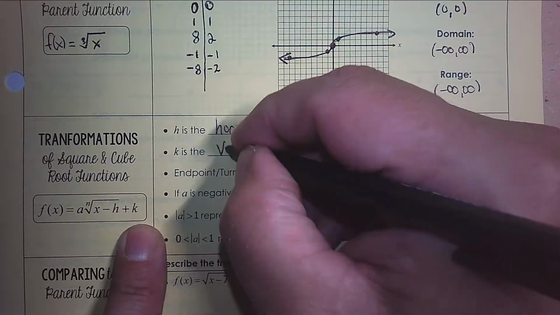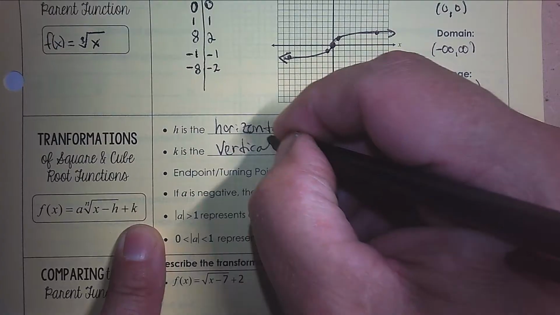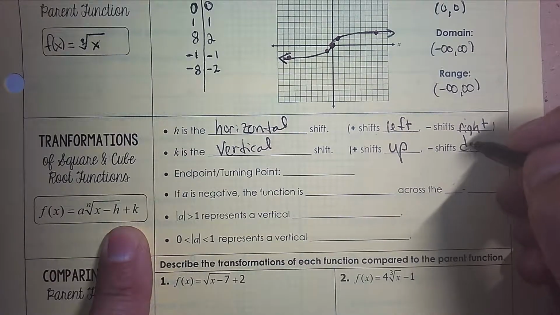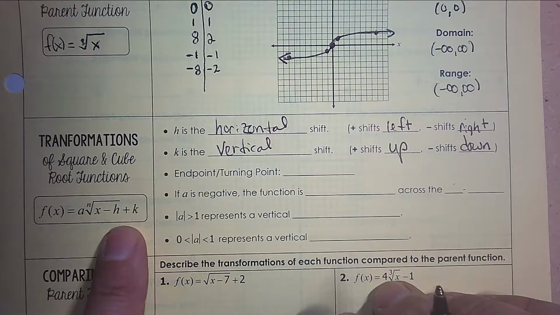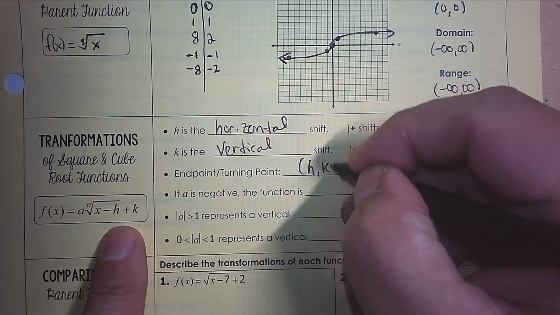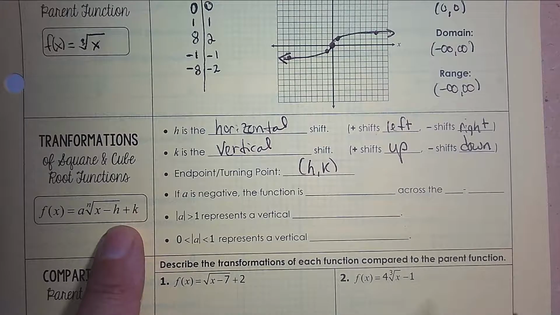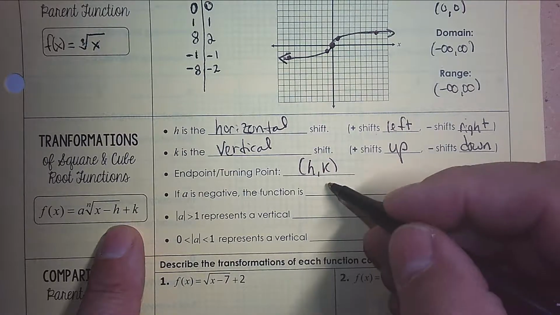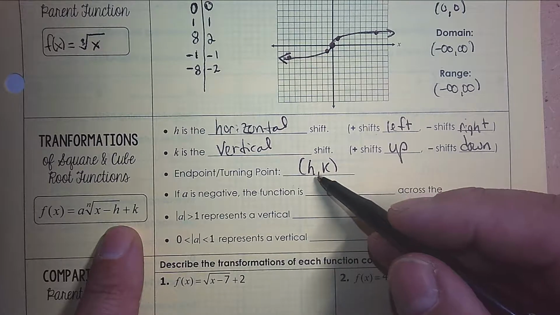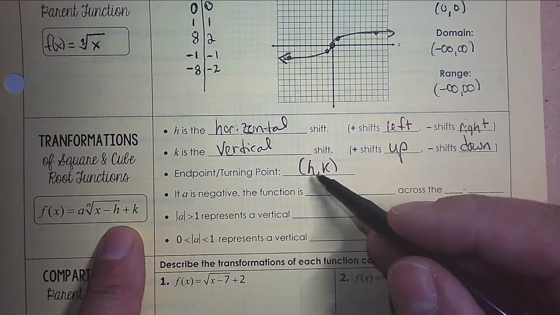It is the vertical shift. If you see adding, it goes up, and if you see subtracting, it goes down. Your end or turning point is going to be (h, k). So that point will either be your starting point or will be your point of inflection. So that (h, k) is important there.